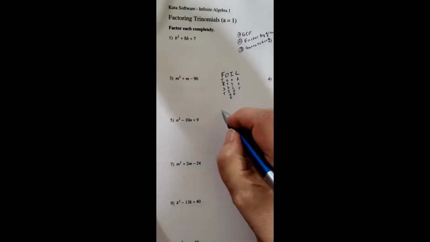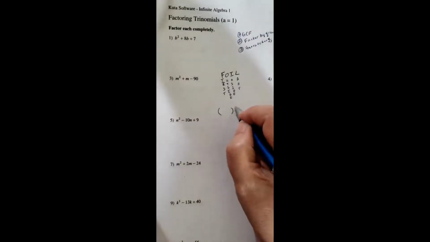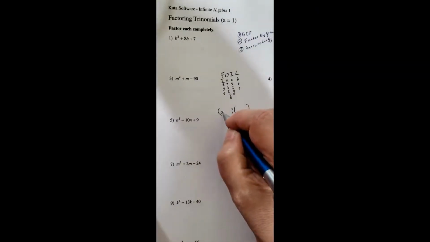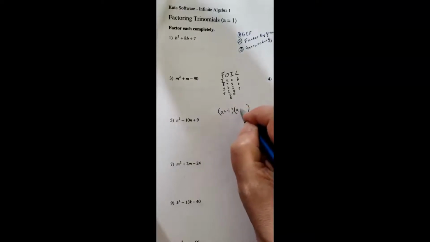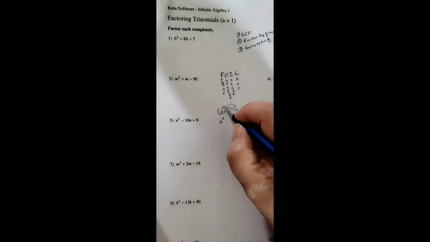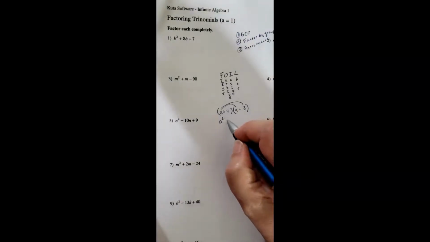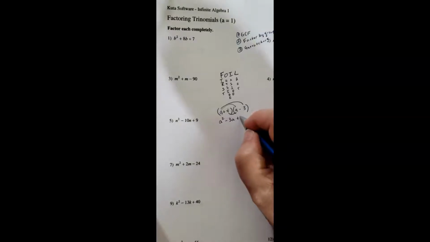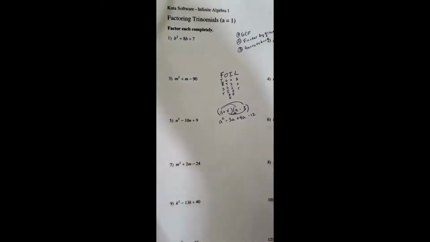That means that if I have a question like this, where it's a binomial times a binomial, I take the first times the first and get a squared. I take the outside times the outside and get negative 3a. I take the inside times the inside and get positive 4a. And I take the last times the last and get negative 12. Now that's what we've done. That's what you learned how to do in last chapter. Now I'm going to reverse the process.